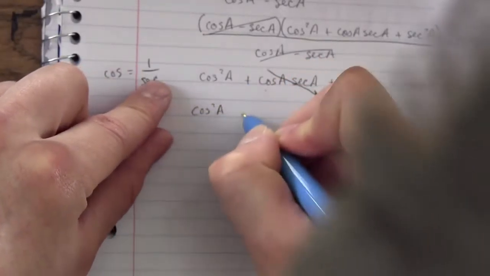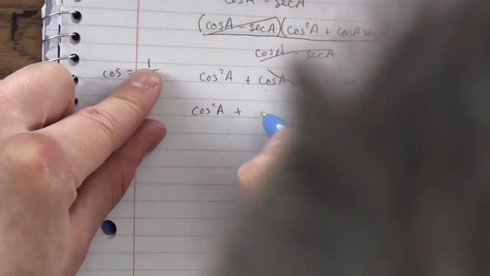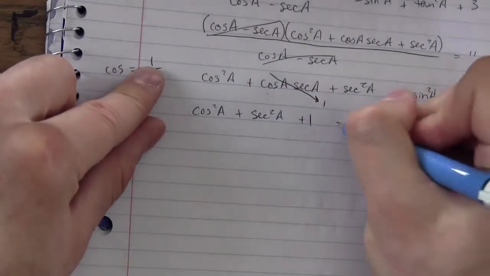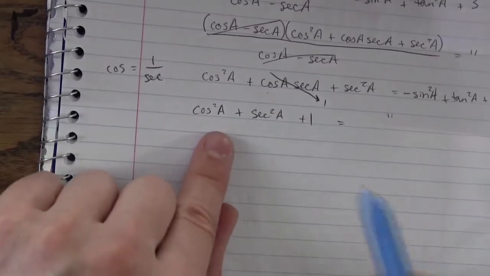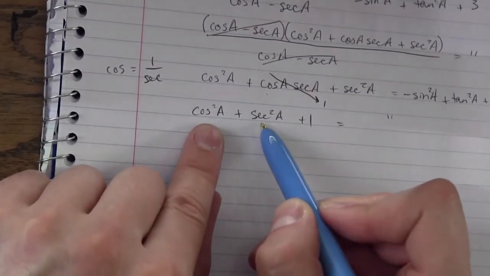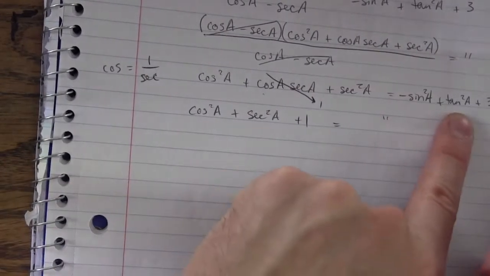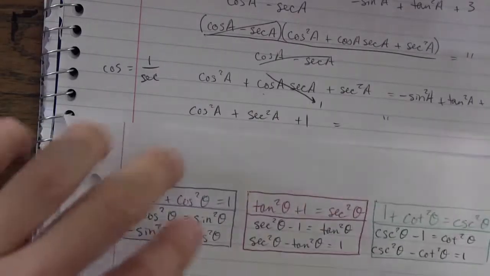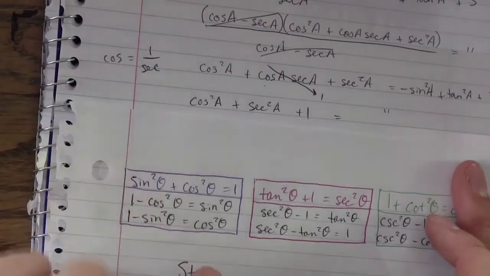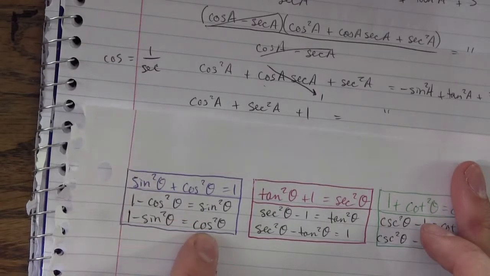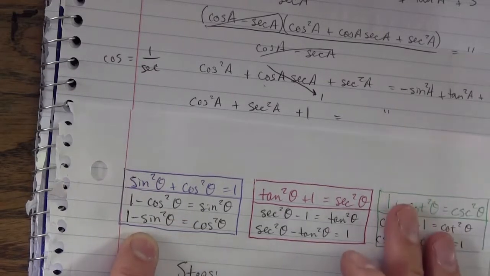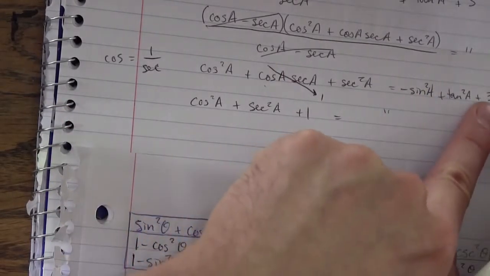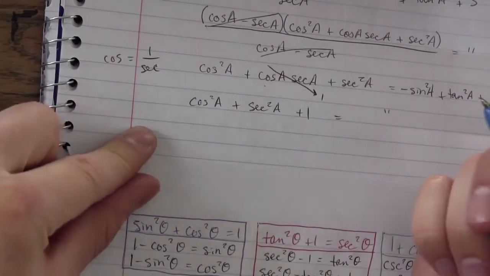Cosine squared A plus secant squared A plus 1 equals that. So we needed a way to turn cosine squared A and secant squared A into a negative sine A tangent squared A plus 3. What we're going to need to do here is look at our trig identities. Cosine squared theta is the same as 1 minus sine squared theta. So that gives us our negative sine A, and it gives us another 1 that we can add to that. So let's go ahead and replace that.